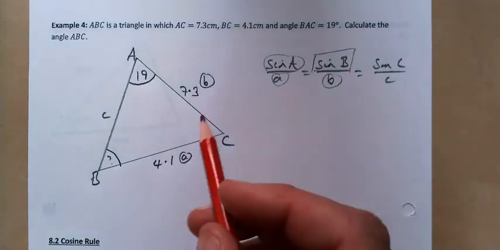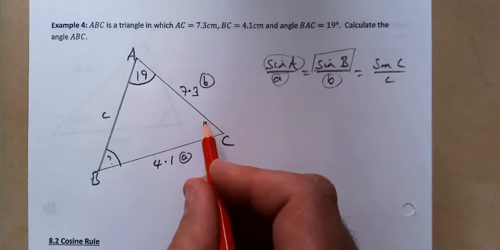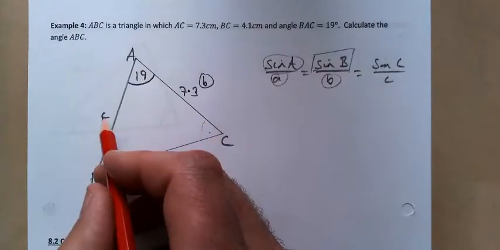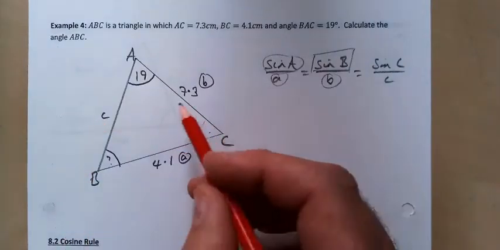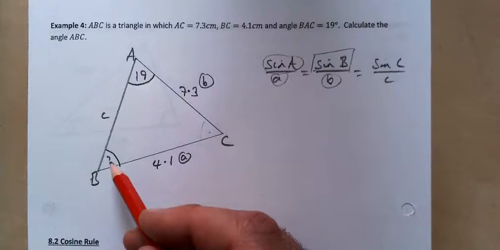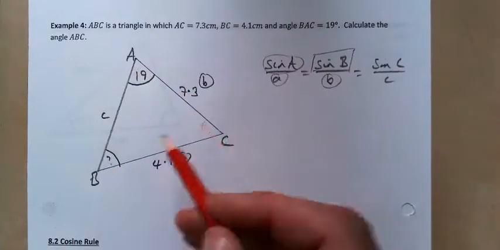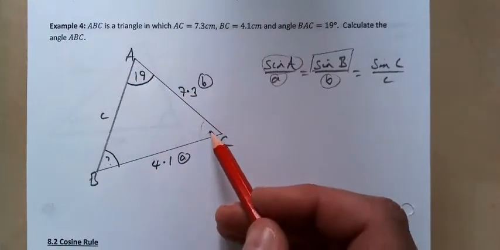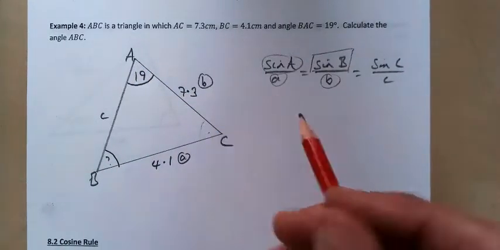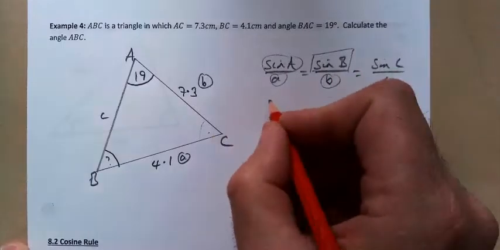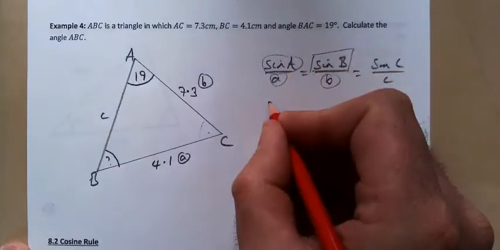Incidentally, don't be panicking if they ask you to find C and you don't have the one opposite C. What we could do, of course, is just fire ahead as we're doing and find B. Then if you know two angles of a triangle, take them away from 180 degrees, and you can work out your third angle. So this is what we're going to have here. I'm going to just flip these two around. Hopefully you're okay with that.